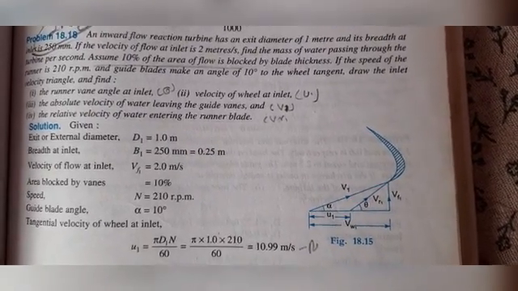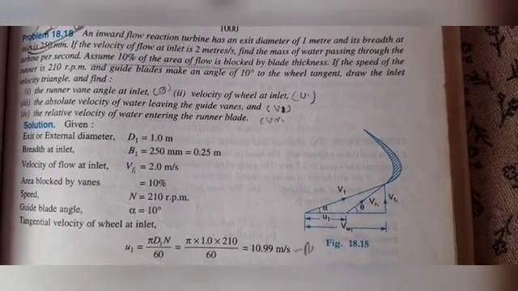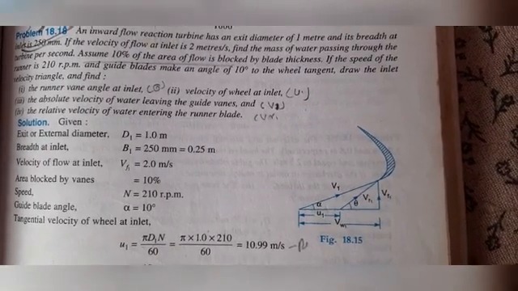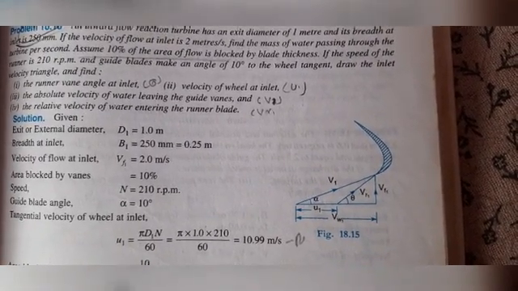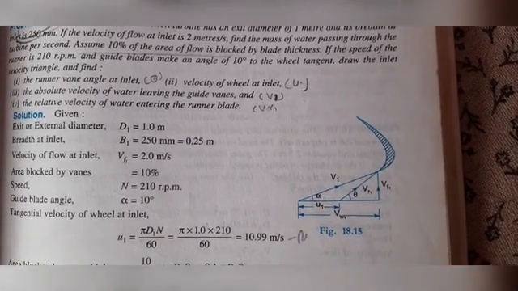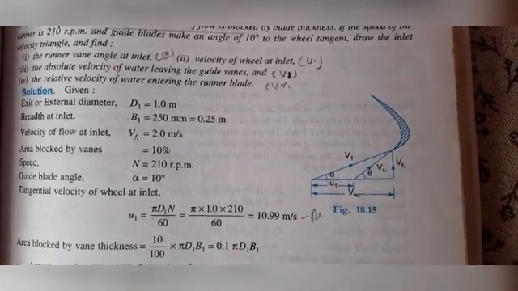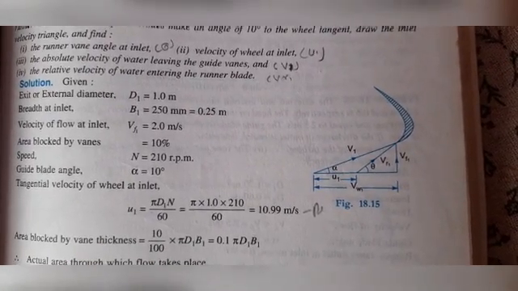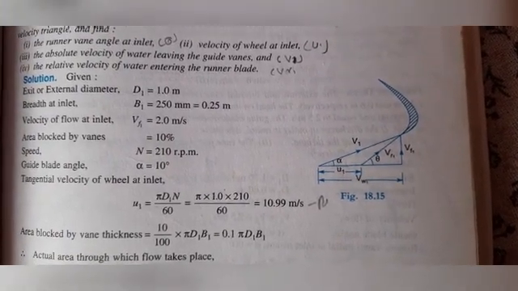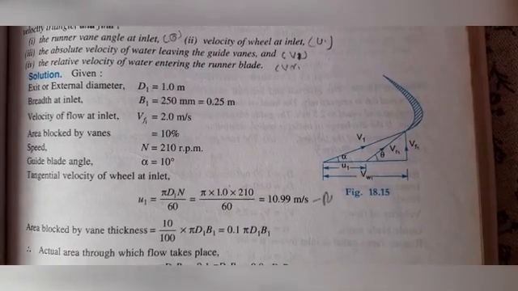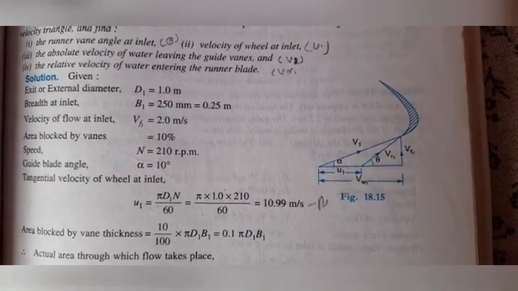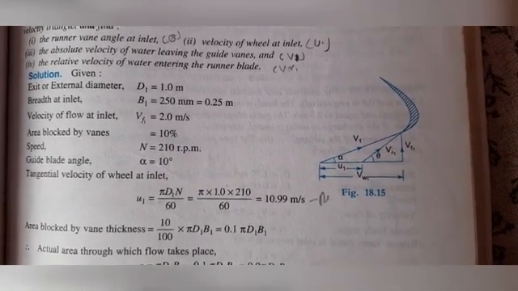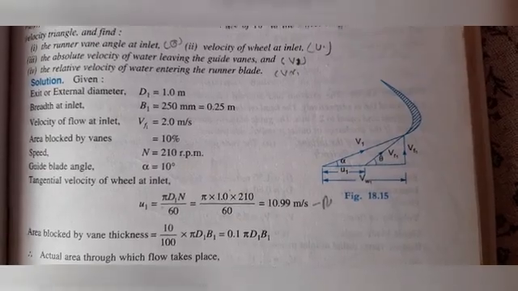If the speed of the runner is 210 rpm and guide vane angle makes an angle of 10 degree to the wheel tangent, draw the inlet velocity triangle and find first the runner vane angle at inlet, second velocity of whirl at inlet, third the absolute velocity of water leaving the guide vane, and fourth the relative velocity of water entering the runner blade.